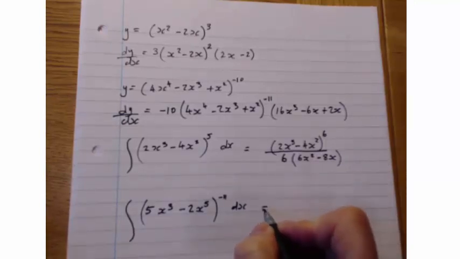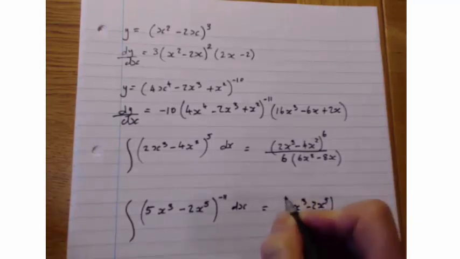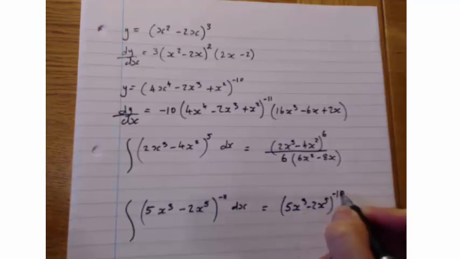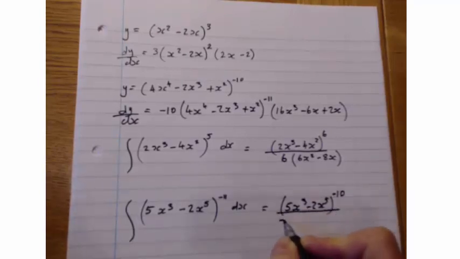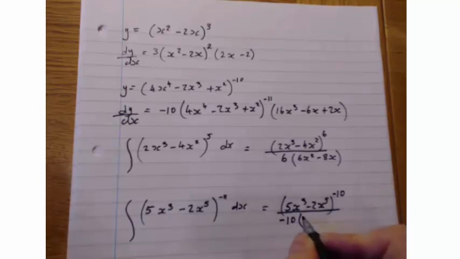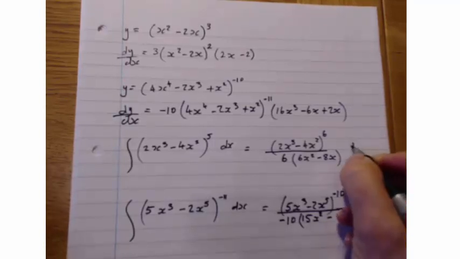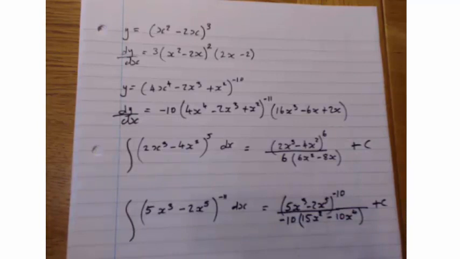Let's do another one. So we don't look inside the brackets. We increase the power by 1, so it's going to become less negative, minus 10, and we divide by the new power. And then, because it's the opposite of differentiation, we divide by the derivative of that inner function. Bang, done. Oops, I've forgotten my C's. Unforgivable mistake. Okay, so that's how we integrate functions of functions, just sort of algebraic functions like that.